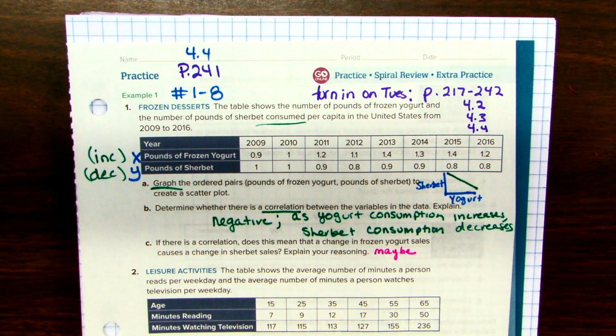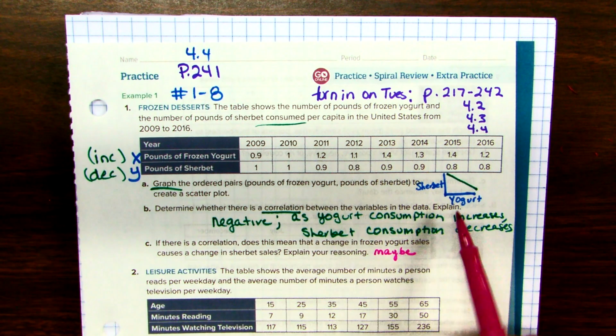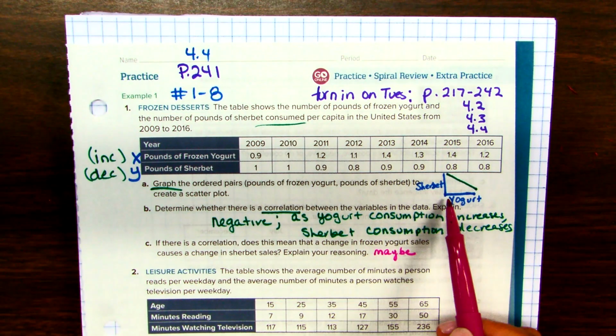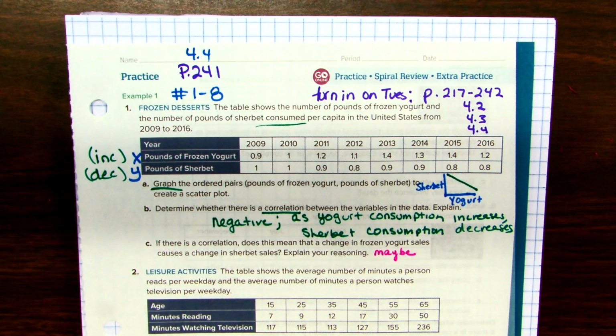This one you could say a couple different things, right? They're both frozen desserts, so if more people are buying yogurt, less people are buying that. Some people might say, yeah, but they're two totally different, just because you buy more of one doesn't mean you buy less of another. So you decide which one it is. I don't really care that much, okay?